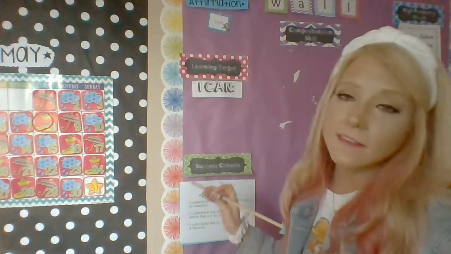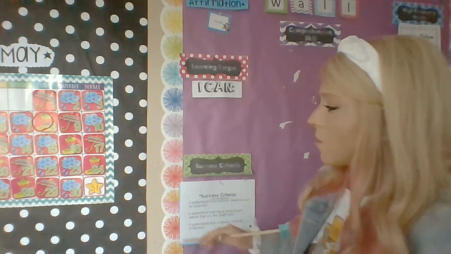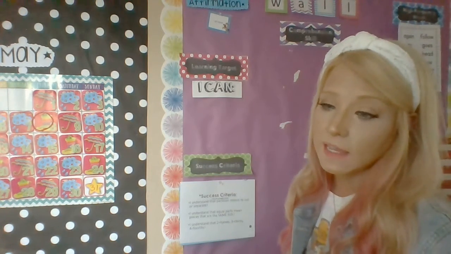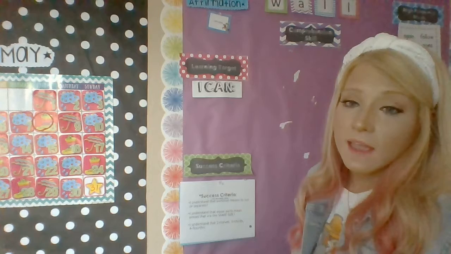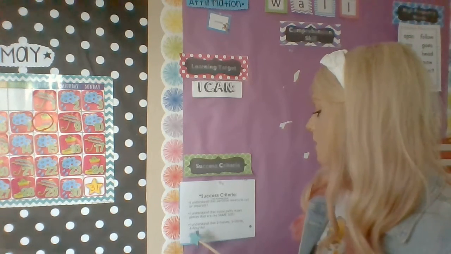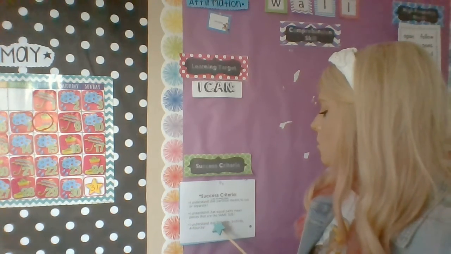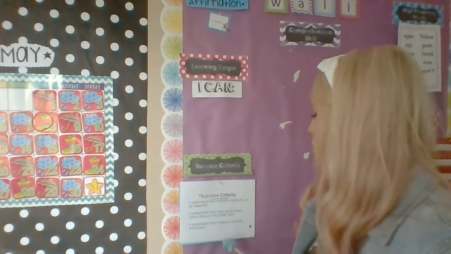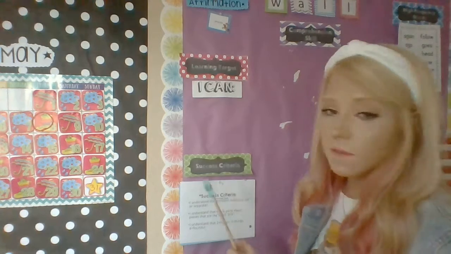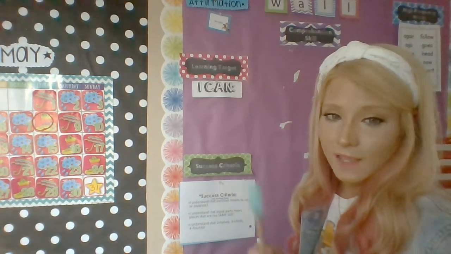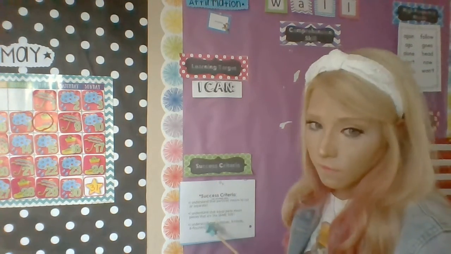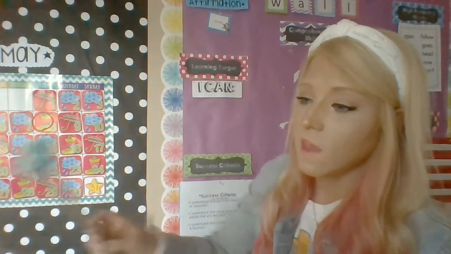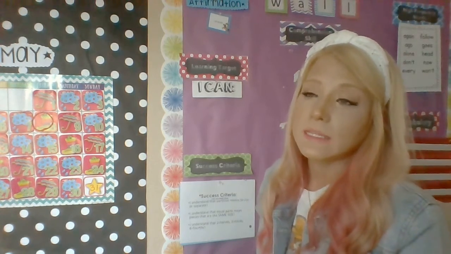Excellent. And the last step, members, our success criteria is the steps we're taking to reach our goal. The last step is I understand that 2 equals halves. Say it. Very good. 3 equals thirds. And 4 equals fourths. Very good. So that's how we're going to reach our end goal today.